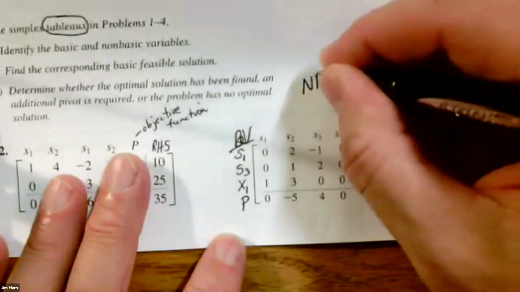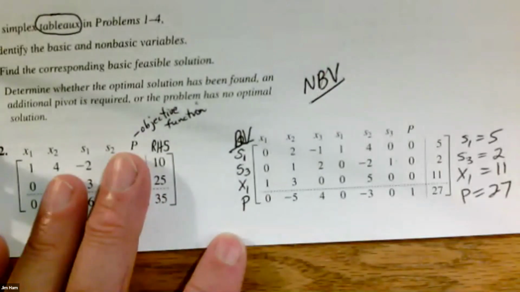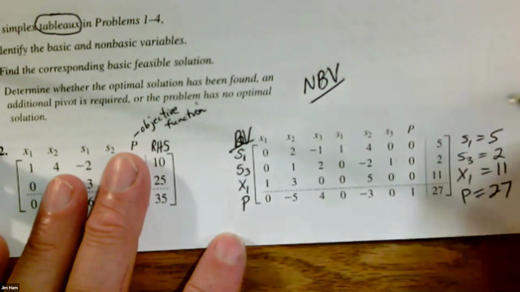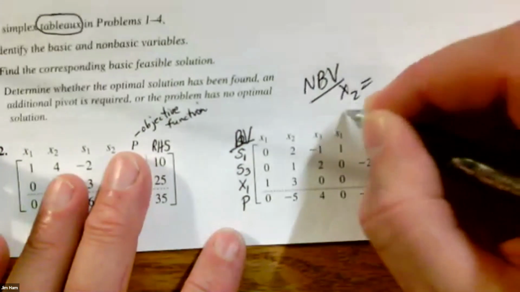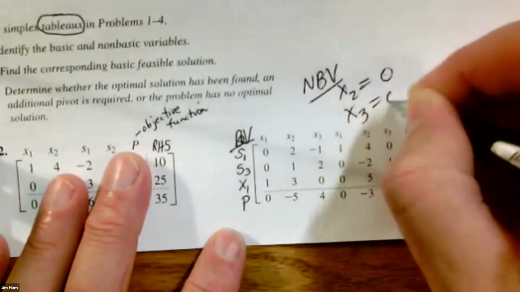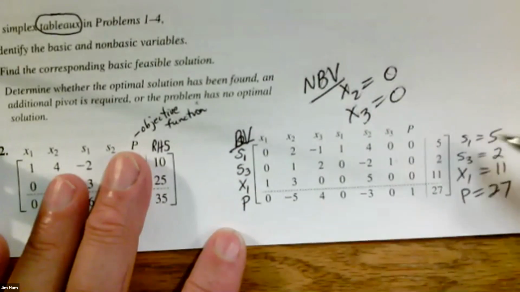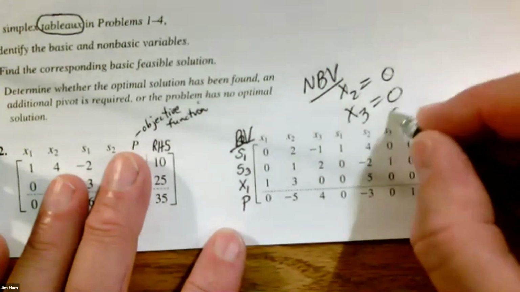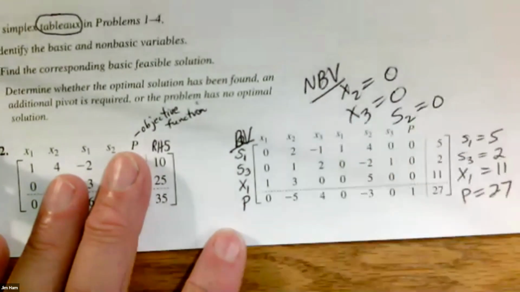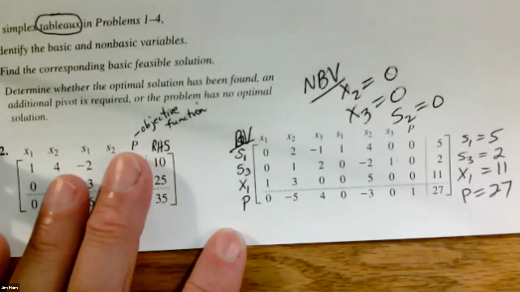Now, the non-basic variables will be everything else. And everything else we set equal to 0. So we've got a value of X1, but we don't have a value of X2 and X3. So we're going to set those equal to 0. We've got a value for S1 and S3, but we don't have a value for S2. So S2 is going to be a non-basic variable, and we're going to set it equal to 0.